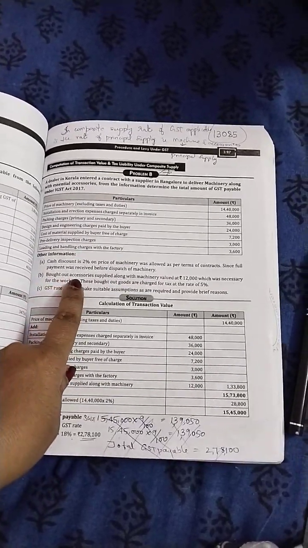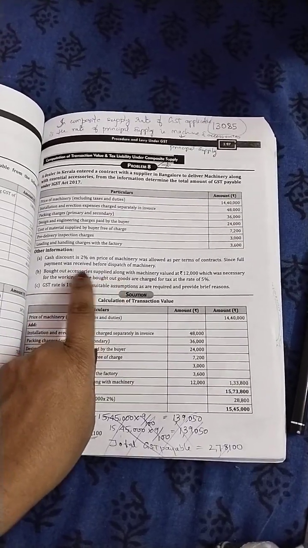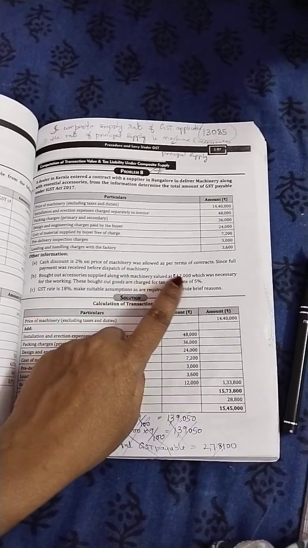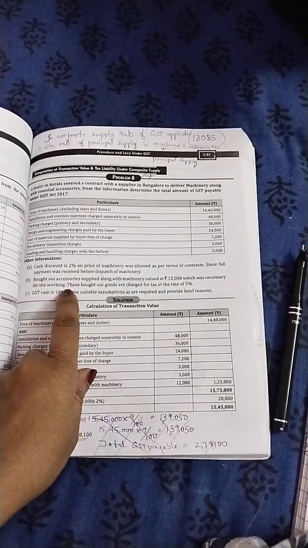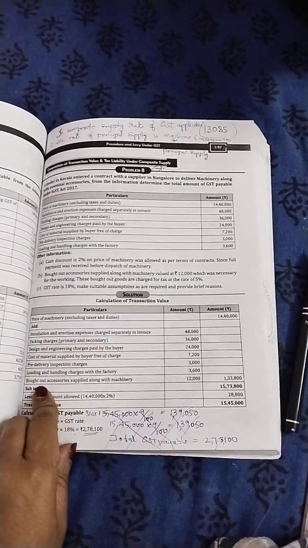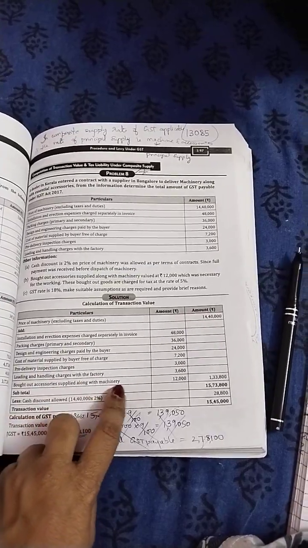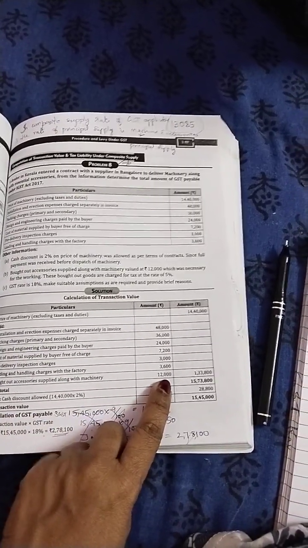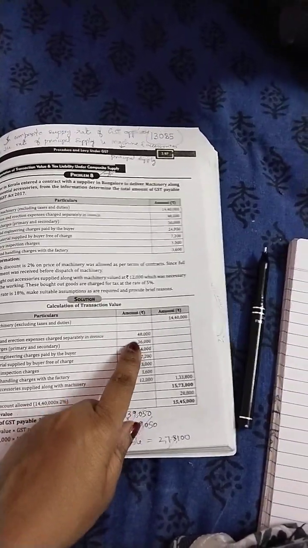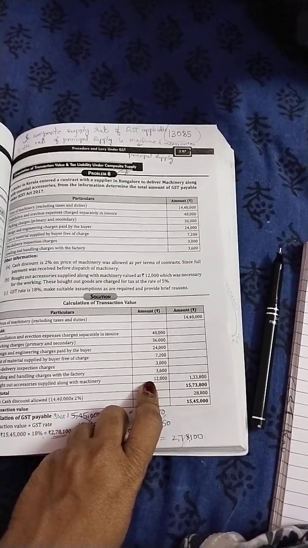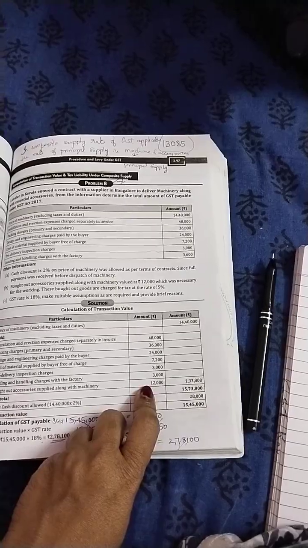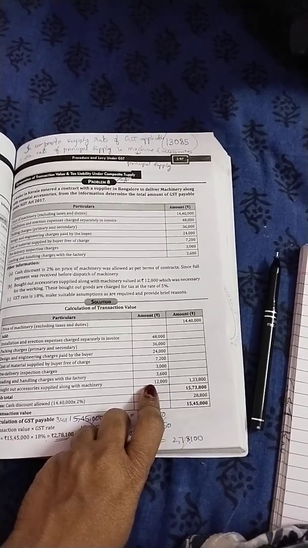So next one is bought out accessories supplied. These accessories supplied are worth rupees 12,000, and that is needed for the working of the machinery. That means this also has to be added. So bought out accessories are supplied along with machinery, 12,000 is added. Now all these amounts are additional charges incurred on the machinery, and these are all also part and parcel of the composite supply.